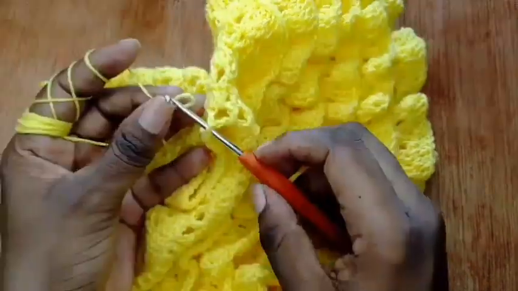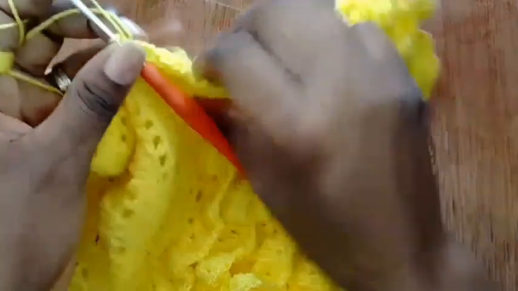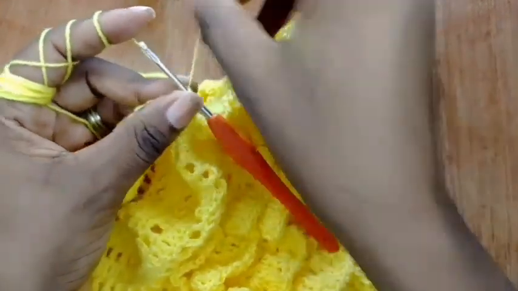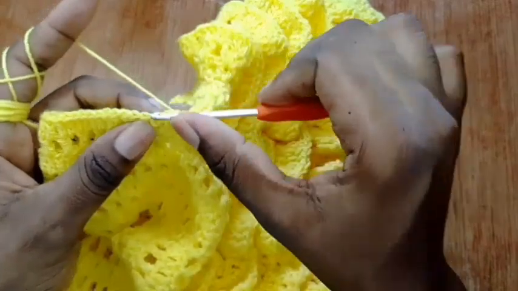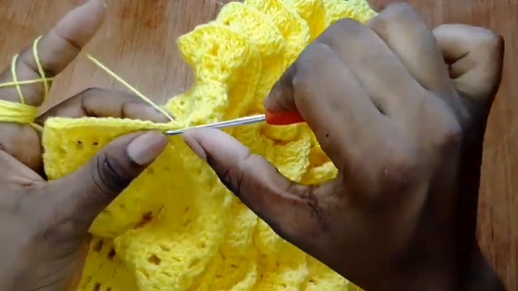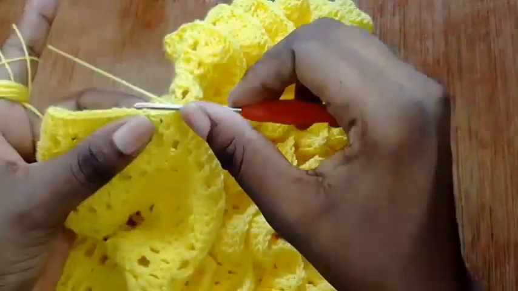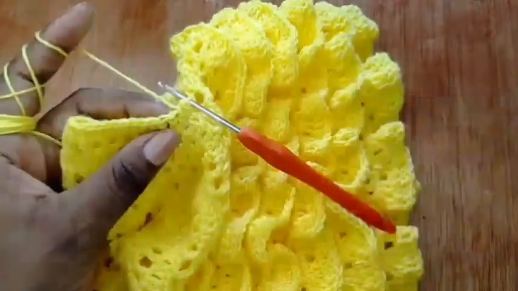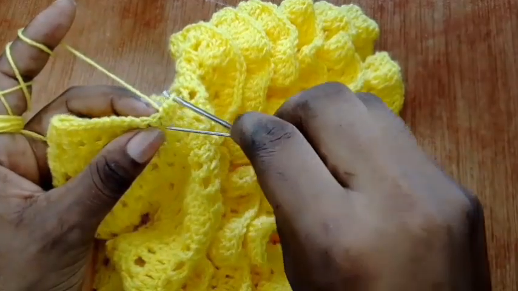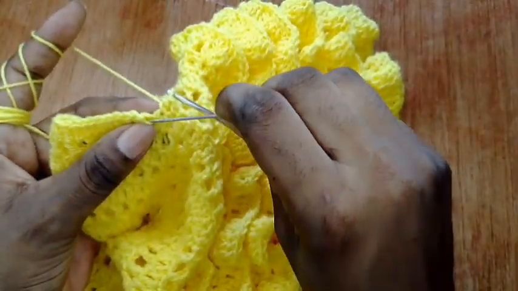Now insert your hook on the last stitch, connect your yarn together, bring that tail in front and chain 1. Now go to the next stitch, do a single crochet, to the next stitch, do a half double crochet, and now we're going to work in the front loop and the back loop.